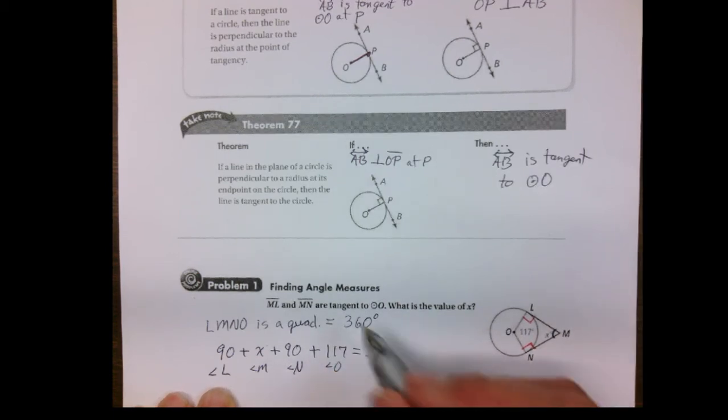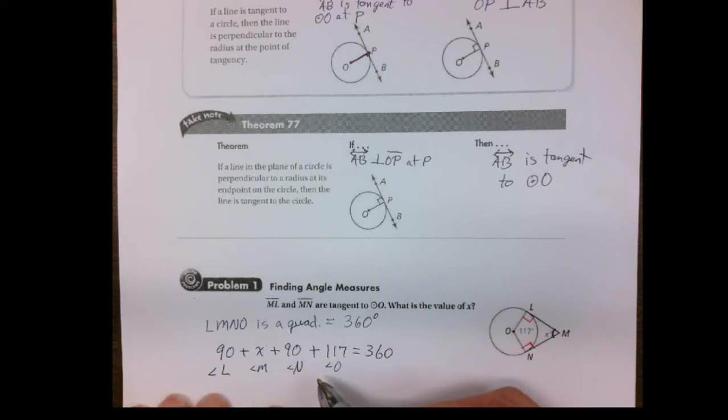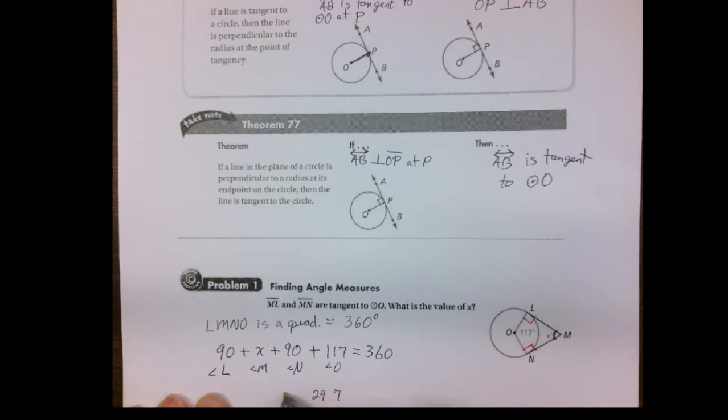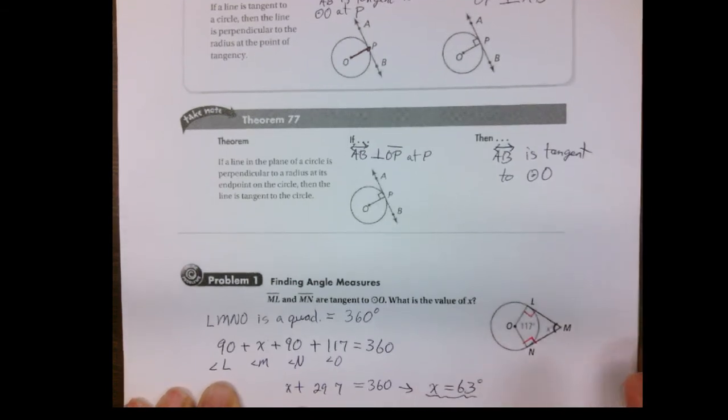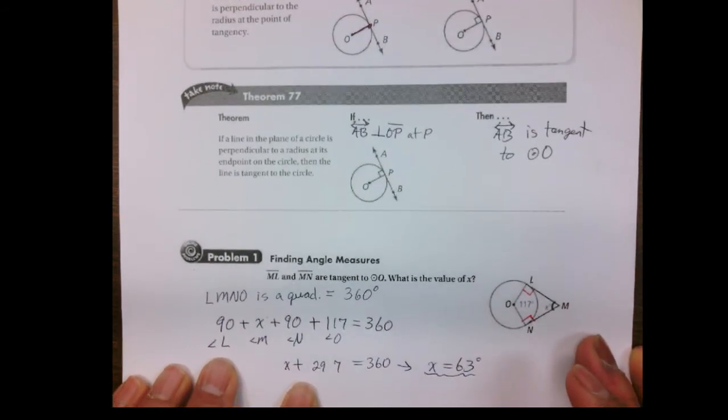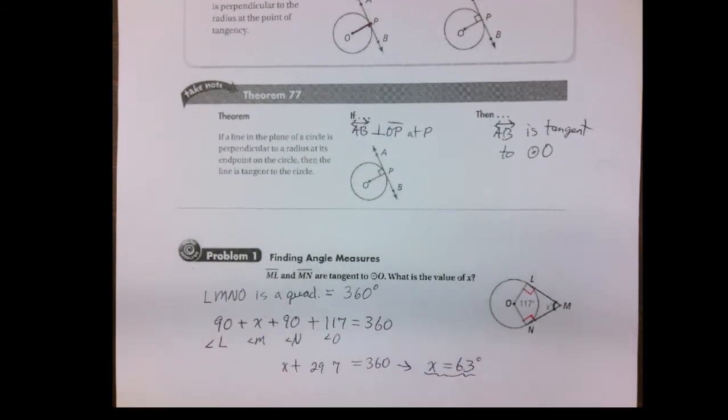Oh well. So this isn't too bad, right? If you add up 90 and 117, you get 297. And then bring the x down: x plus 297 equals 360. Do a quick subtraction. We've got x equals 63 degrees. Not bad, and not too tough. Oops, sorry, let me slide that up some more. Hopefully you caught all that.